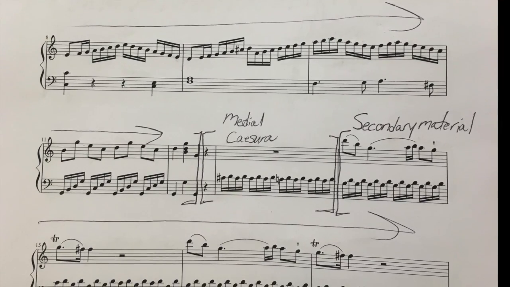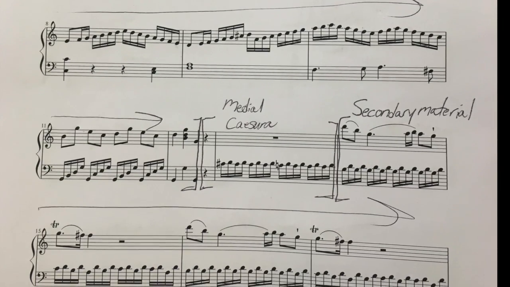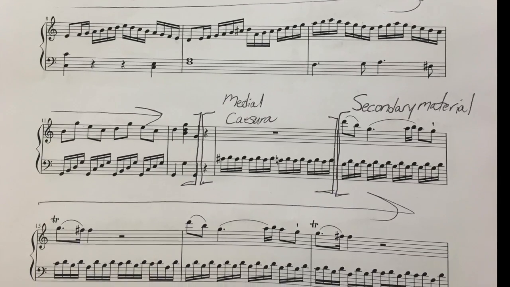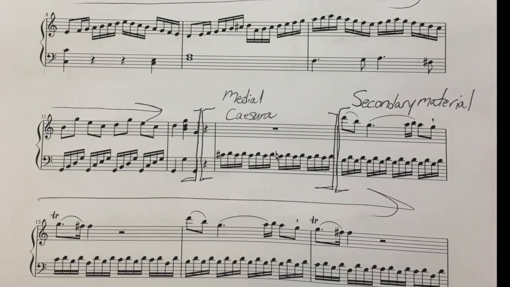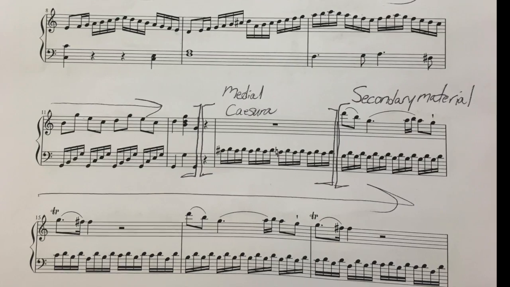Alright, now we're on the secondary material. The secondary material begins at measure 14 and is in G major. This is considered to be secondary material because it introduces a new theme. It contains embellishments such as trills and turns.